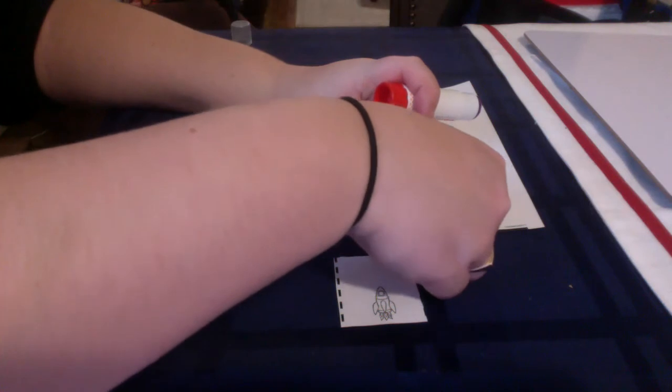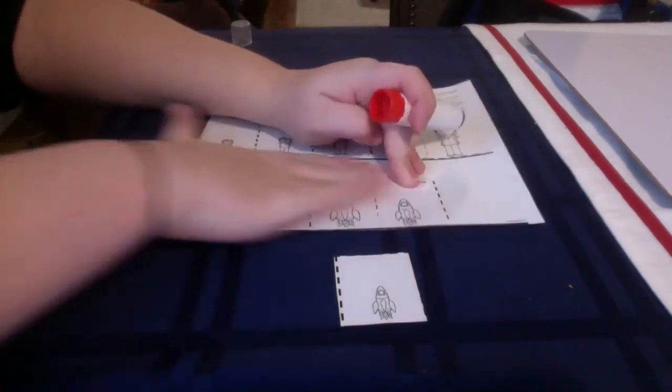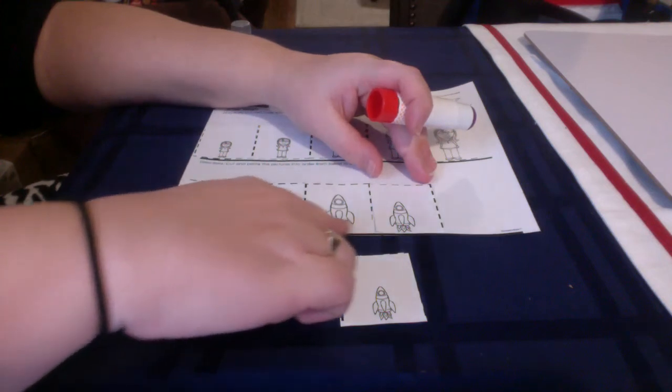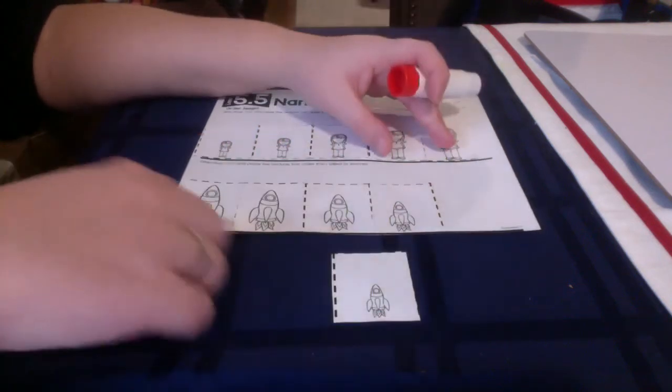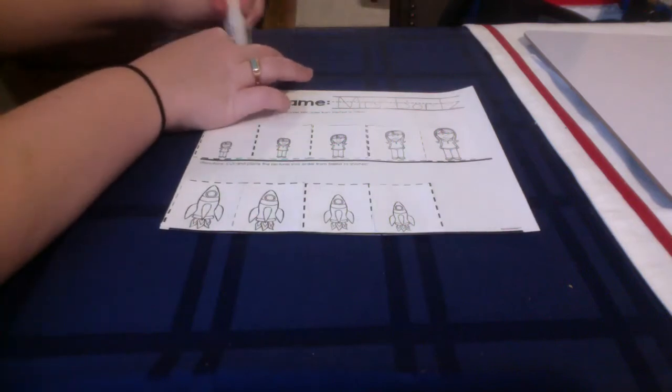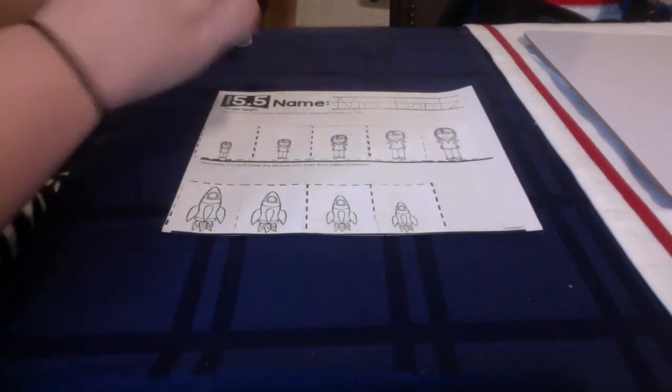All right, we're gonna put some glue down and put it right next to it. And as you can see, again, the rocket ships are getting smaller and smaller, or shorter and shorter. And then our last rocket ship, glue that one down, just like that. Okay.